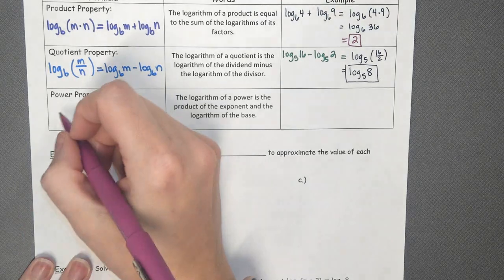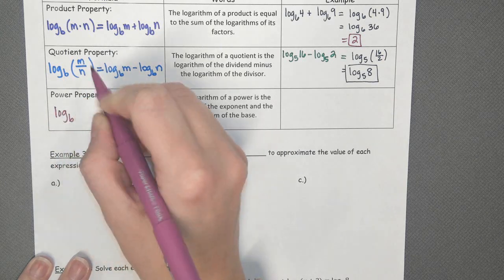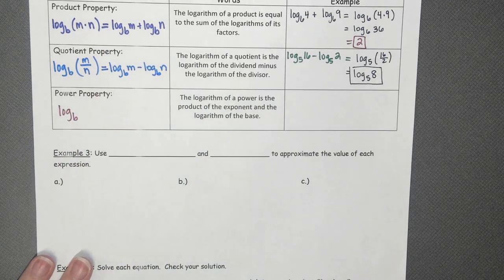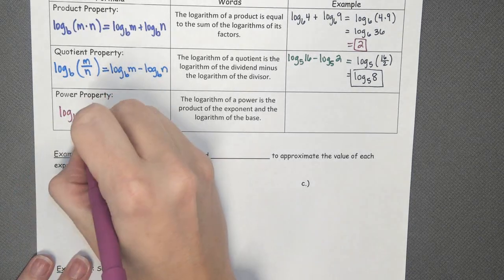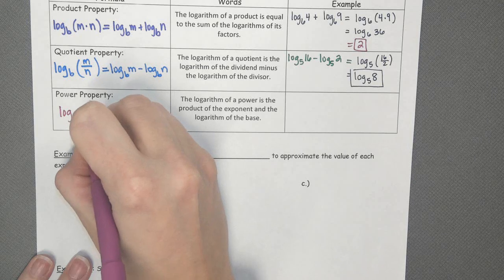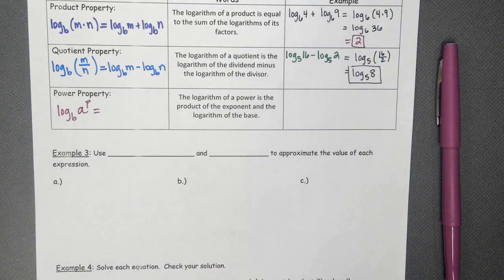And then your power property is log base b, and this is going to be something with an exponent. So it's going to be a to the power of p. So log base b of a to the power of p. When you have the power property, you are going to multiply.